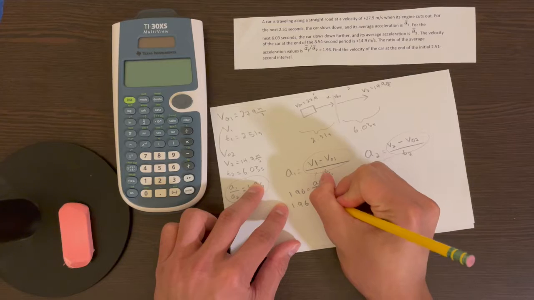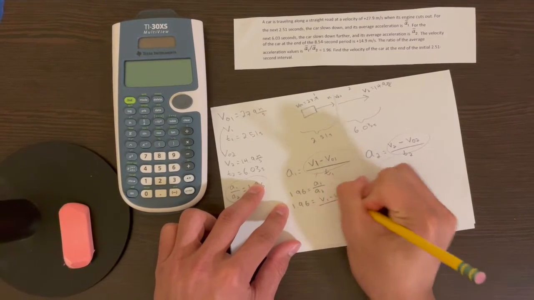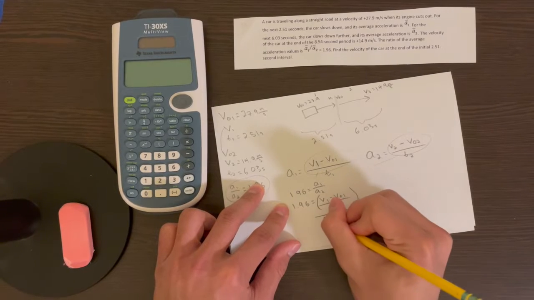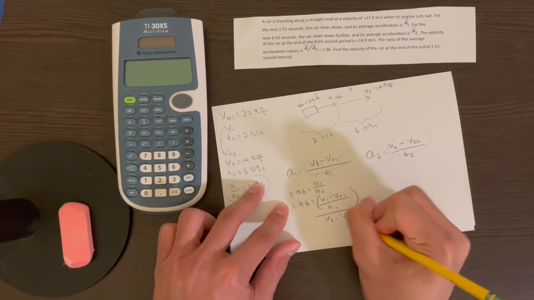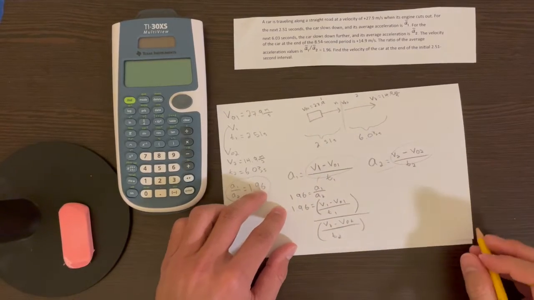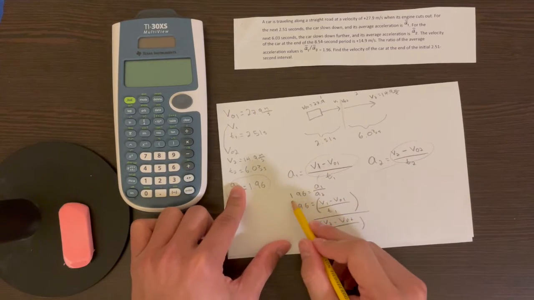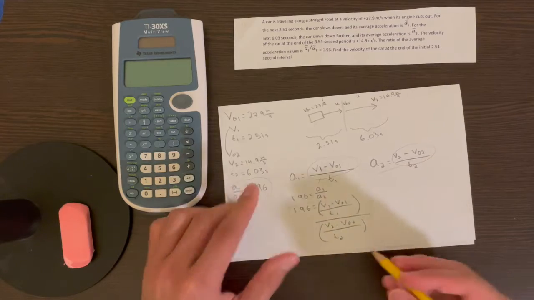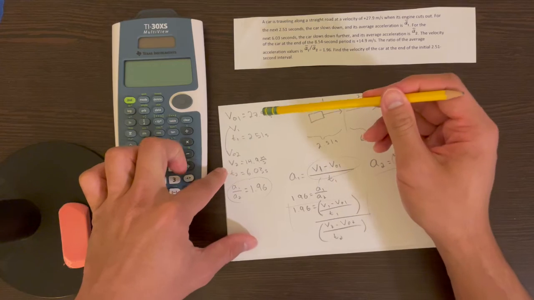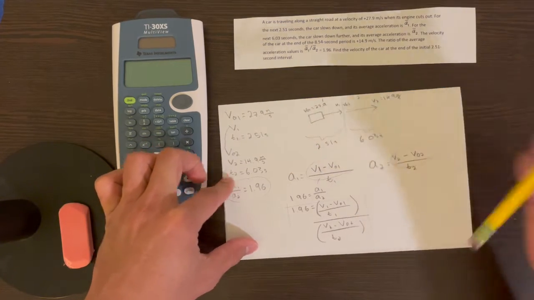1.96 = (V1 minus V naught 1 over T1) over (V2 minus V naught 2 over T2). Over that whole thing, right? That's a lot. We are right here right now. Kind of looks like a lot. So we're going to move on to the next part where we're going to fill all of these in, right?